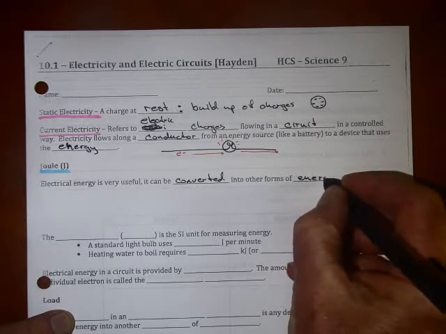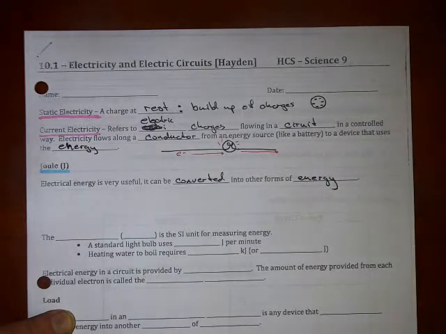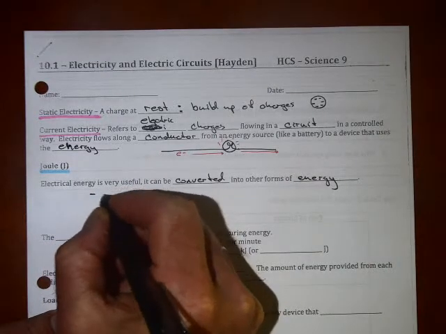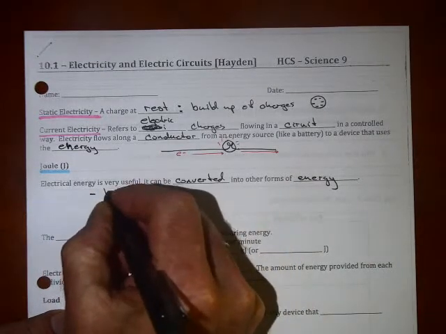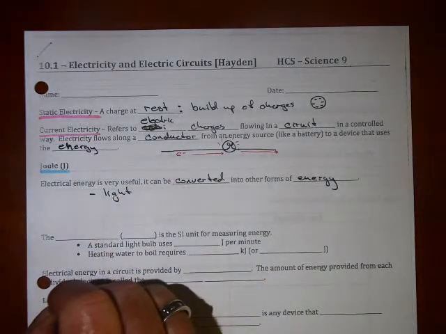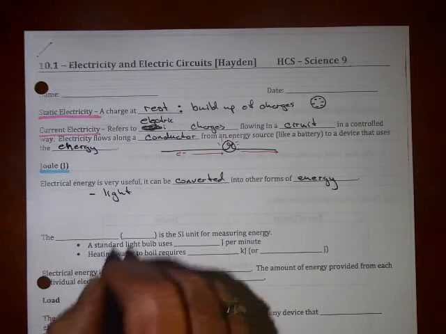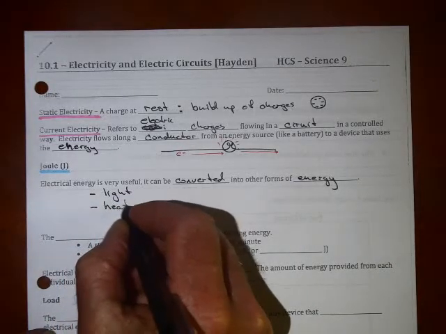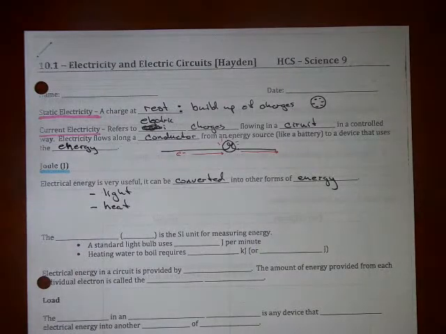For example, we've already talked about light, so you can convert it into light. You may be thinking of other things right away. For example, heat. If you've got a baseboard heater or something like that, that's a good example.